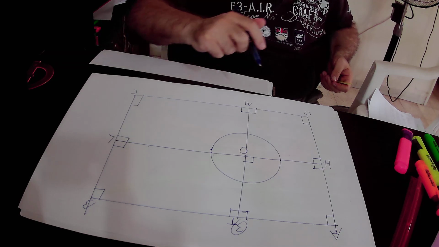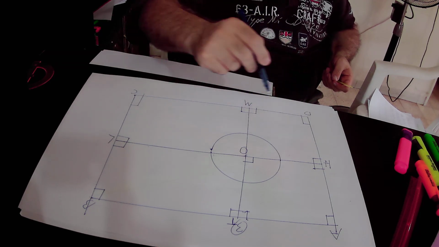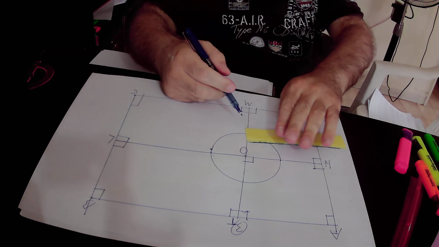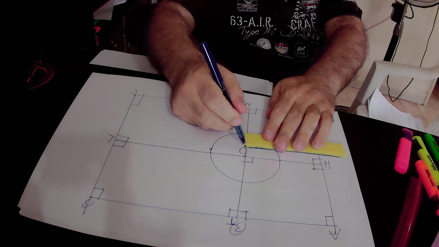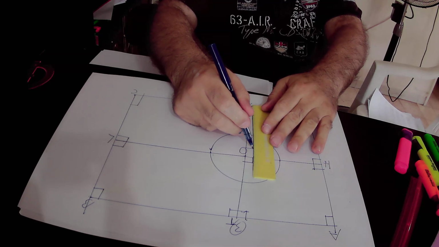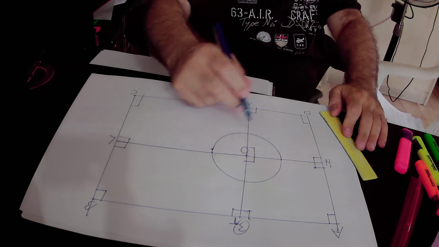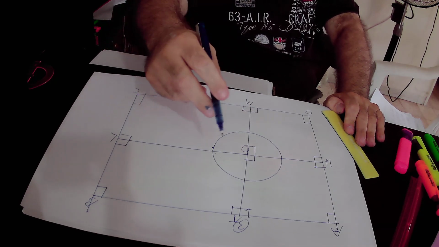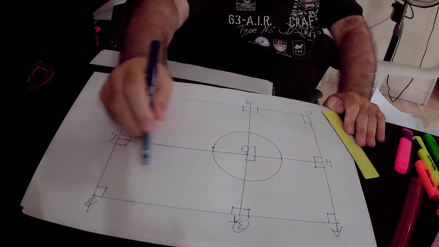Likewise, in quadrangle HODM, we have 1, 2, 3 right angles. Therefore, the fourth angle must be equal to 90 degrees, and therefore, quadrangle HODM is a rectangle. Likewise, in quadrangle TBOL, we have 1, 2, 3 right angles.